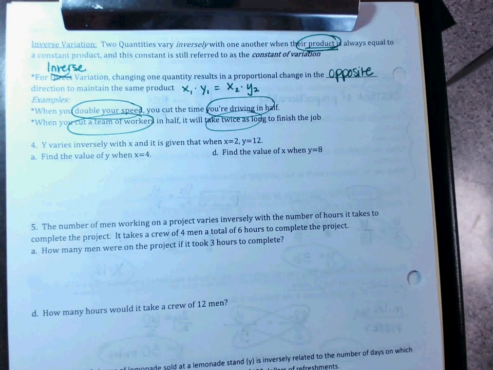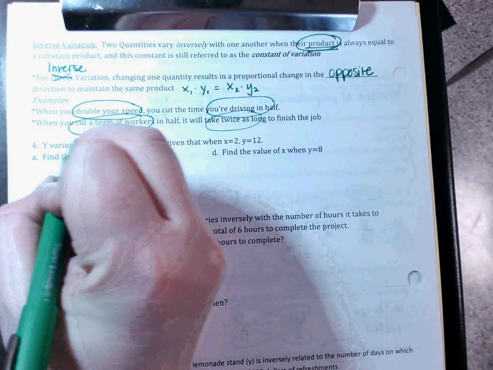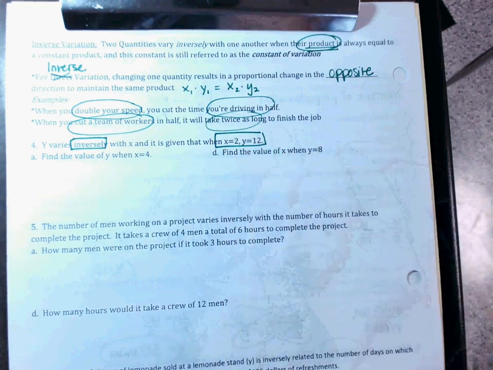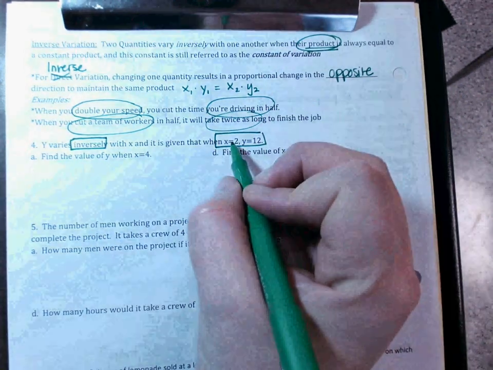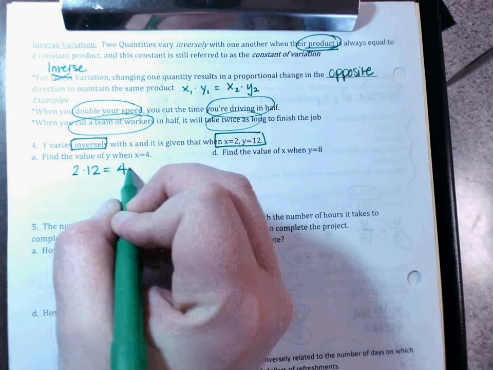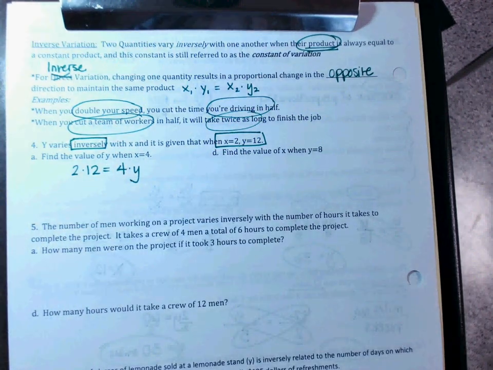Okay, so take a look at number 4. It says y varies inversely with x so that when x is 2, y is 12. Well, then this is what you're going to do. You're going to do 2 times 12 equals 4 times y. So you're multiplying on each side instead of stacking them and dividing.